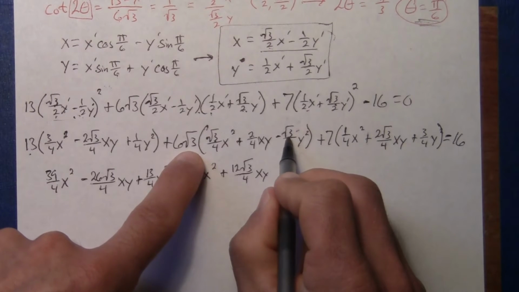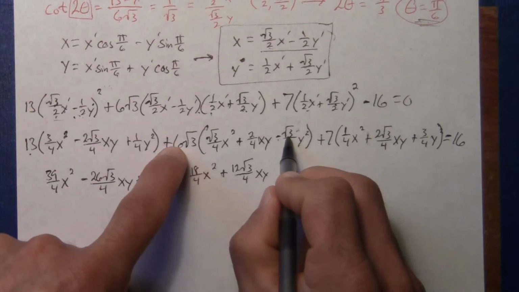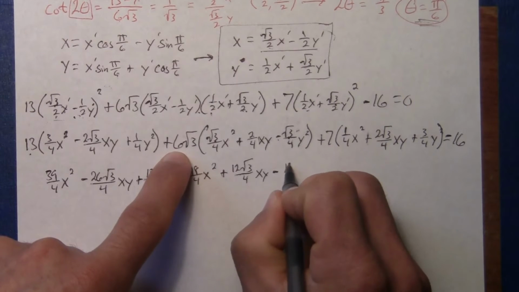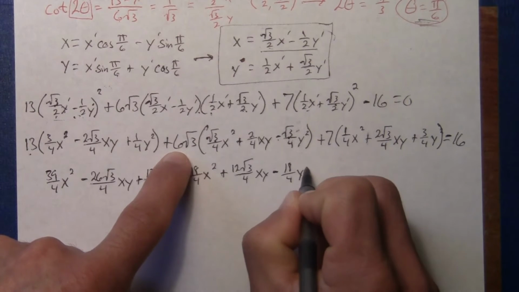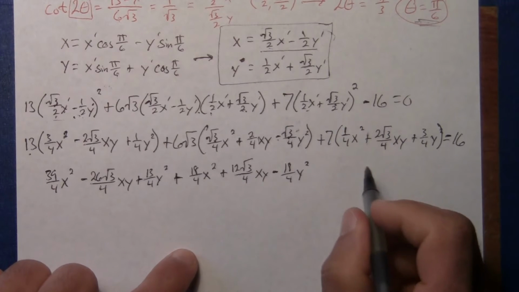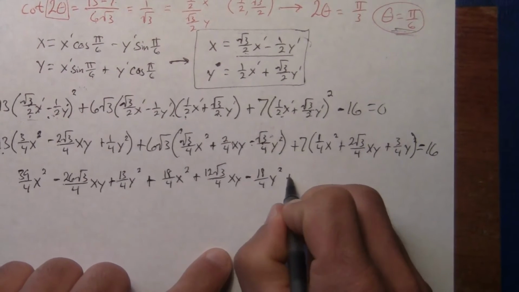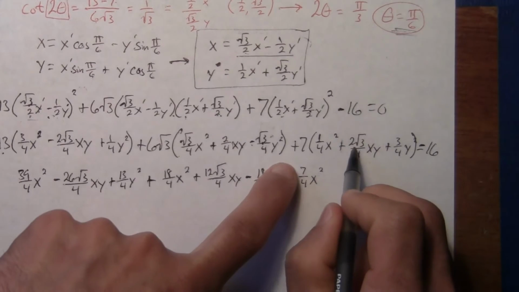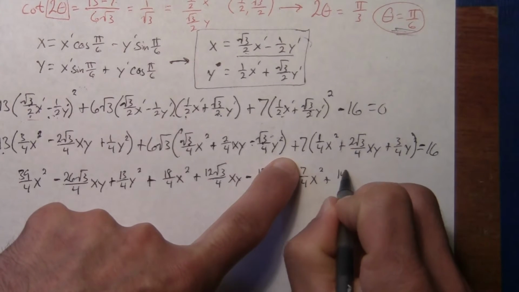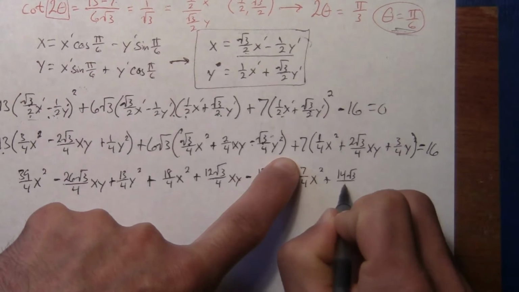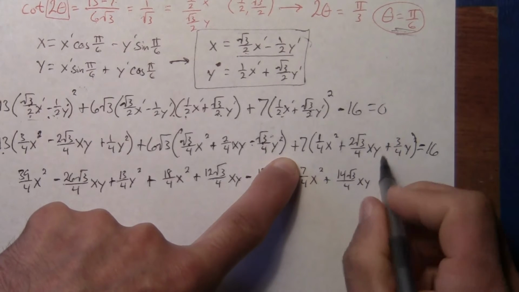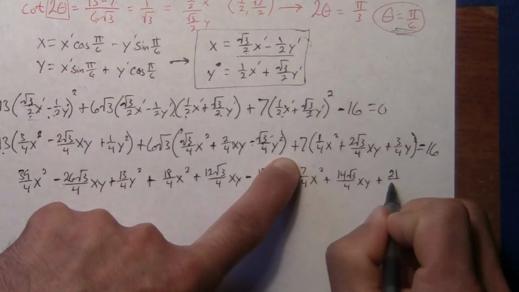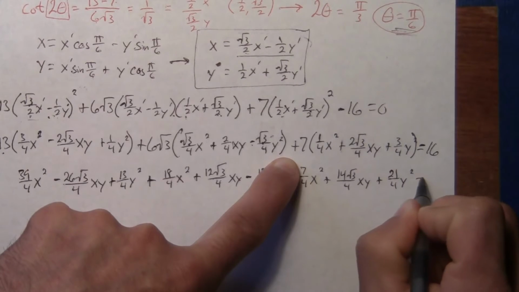Here, again, that'll turn into 3. This is going to be negative now. 3 times 6, or negative 18 over 4 y squared. Distribute the 7, I get positive 7 over 4 x squared. I'm going to get positive 14 square roots of 3 over 4 xy, and a positive 21 over 4 y squared equals 16.